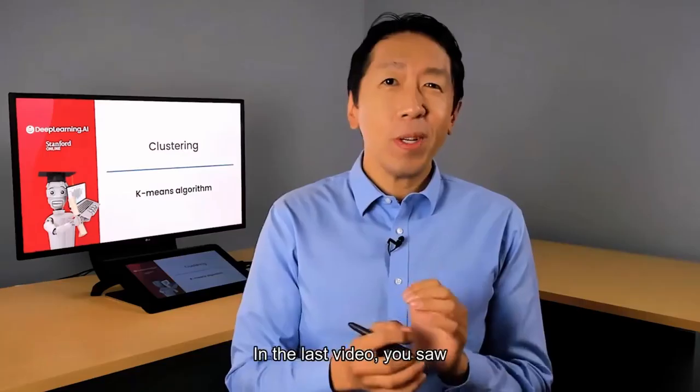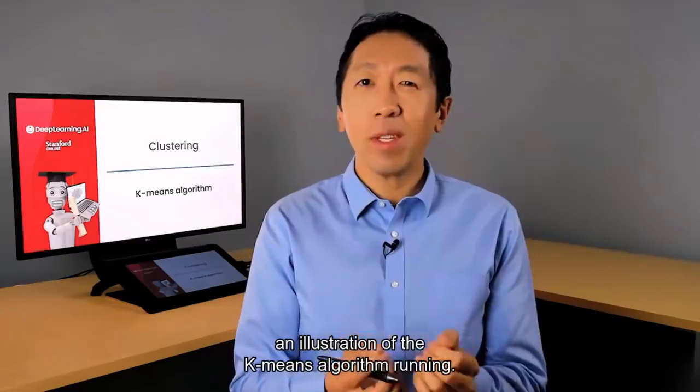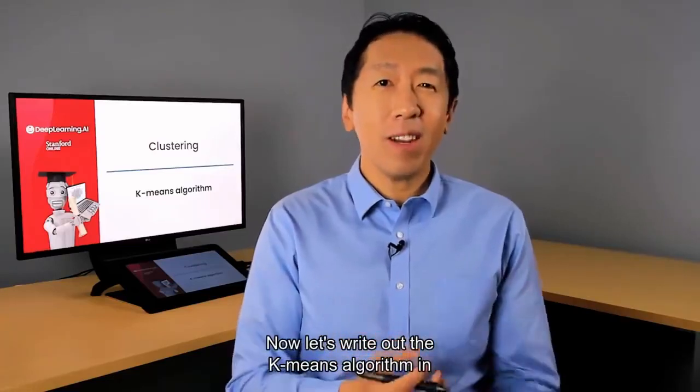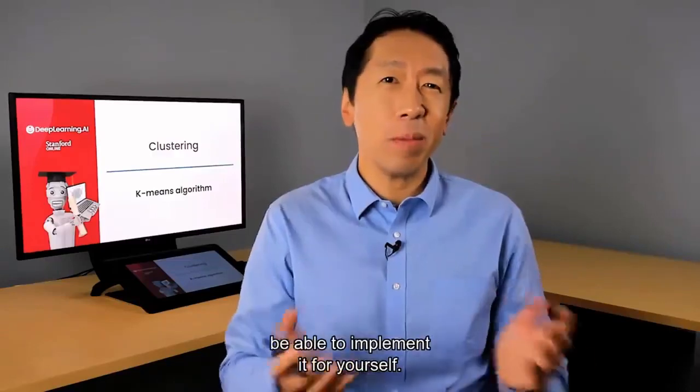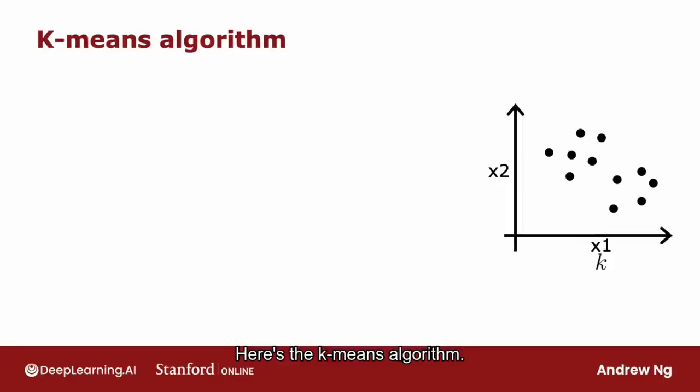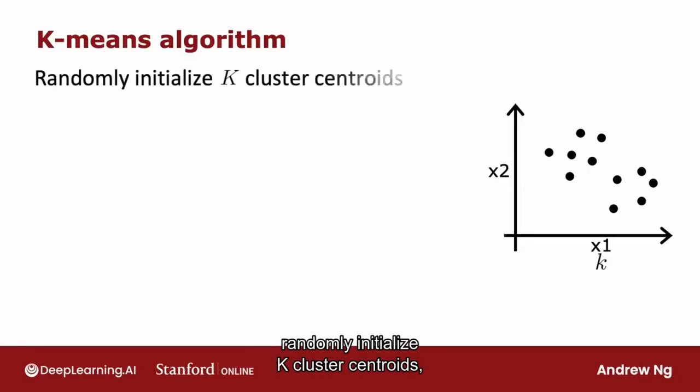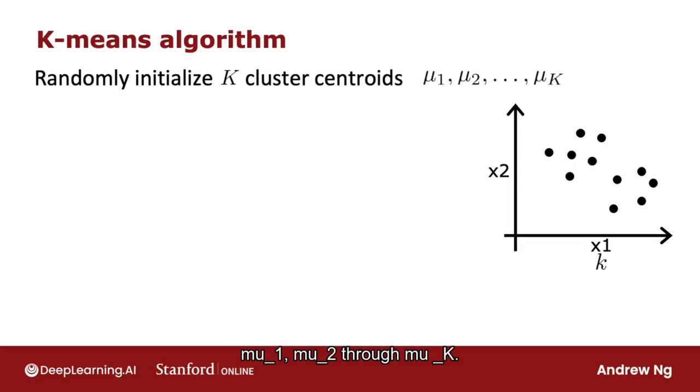In the last video, you saw an illustration of the K-means algorithm running. Now let's write out the K-means algorithm in detail so that you'll be able to implement it for yourself. Here's the K-means algorithm. The first step is to randomly initialize K cluster centroids mu1, mu2 through mu-K.